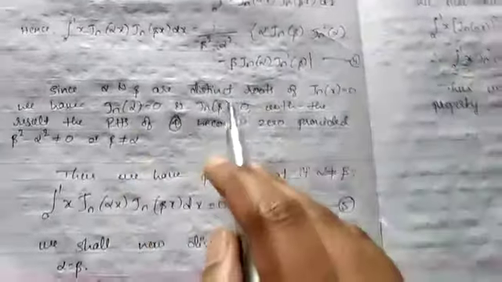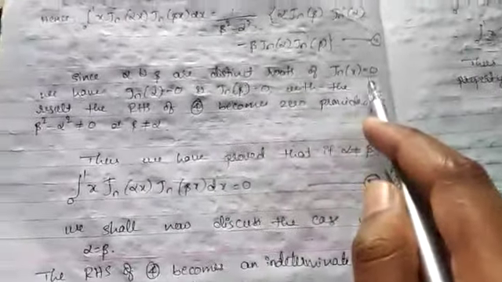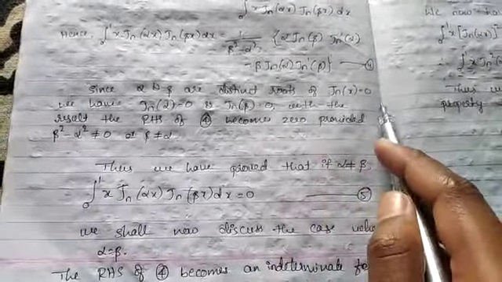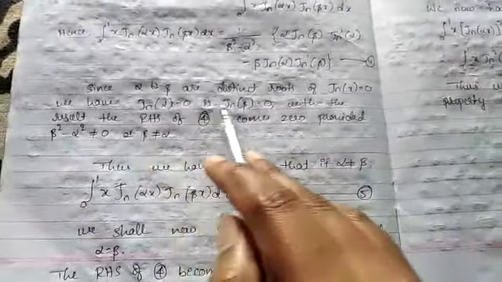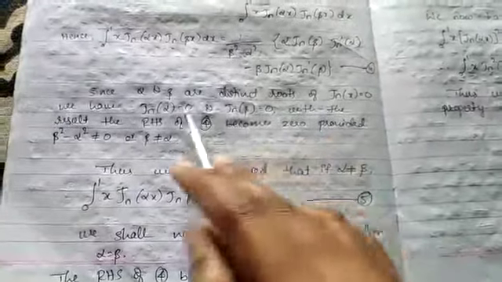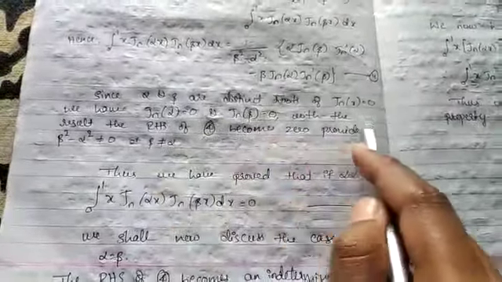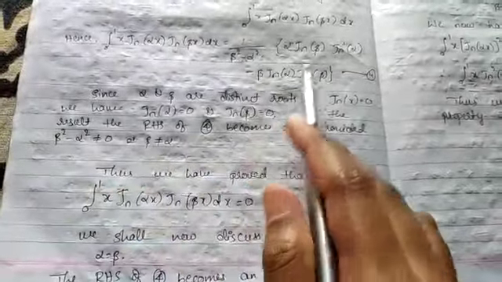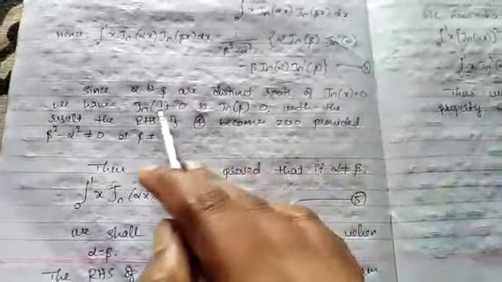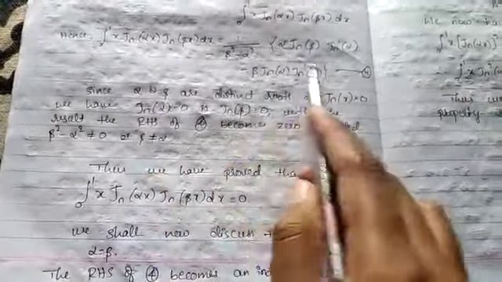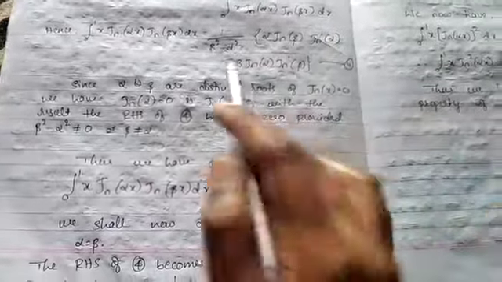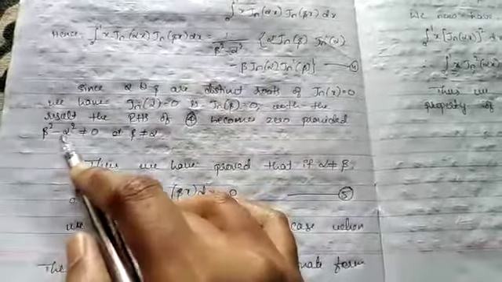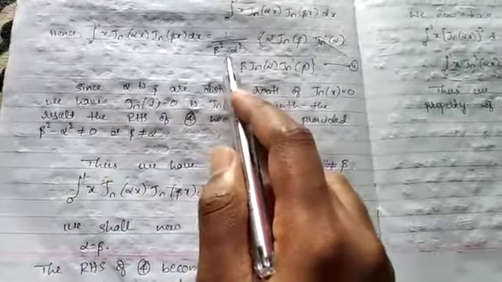Since alpha and beta are two distinct roots of Jn of x equal to 0, Jn of alpha equals 0 and Jn of beta equals 0, because these two are the roots of this equation. With this result, the RHS of 4 becomes 0. If you put Jn of alpha equal to 0 and Jn of beta equal to 0 in this equation, it becomes 0 when beta is not equal to alpha, which means beta square minus alpha square will not become 0.